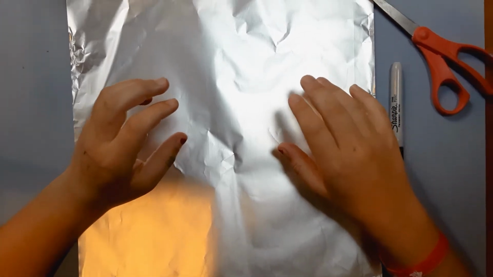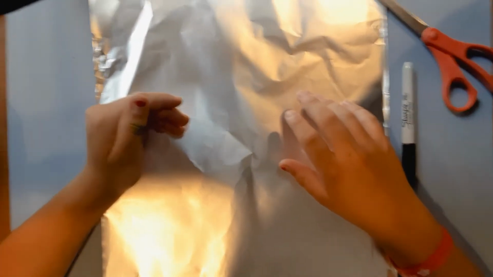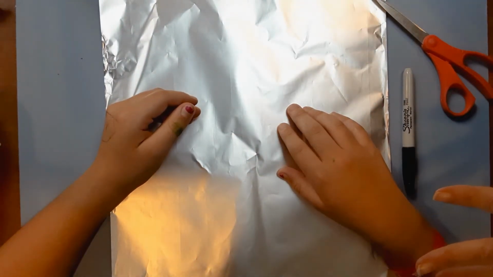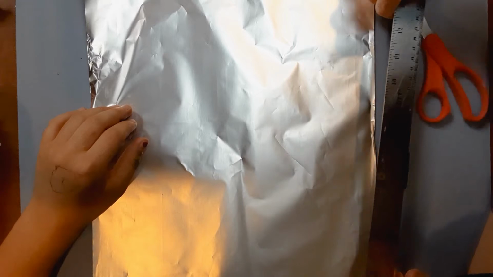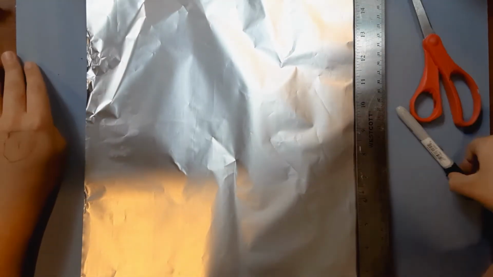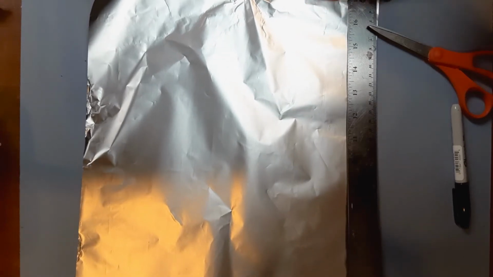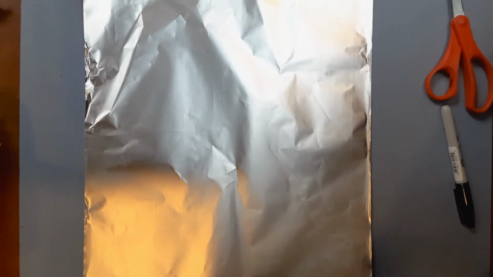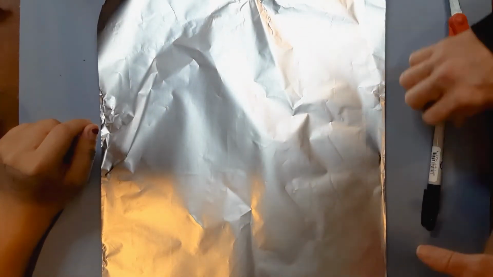All right, we have our foil ready and our marker and our scissors, and we're ready to go. So you need to get a piece of foil that's about 16 inches long. If I take a ruler, let me show you. It is about 16 inches long. Actually, this one's more like 18. As long as you can make it, it will be fine. Not too long, but about 16 inches would be perfect.